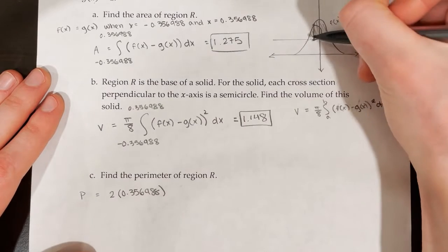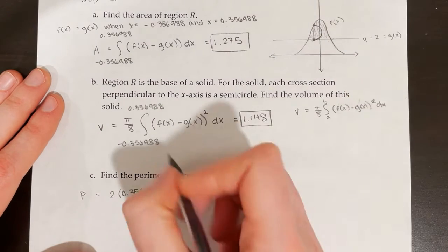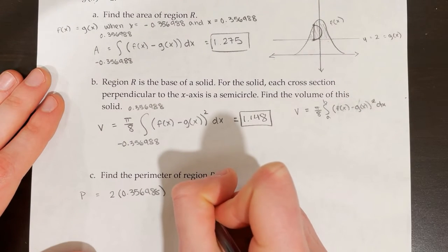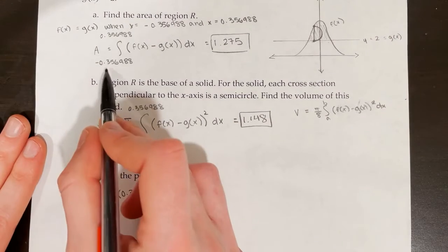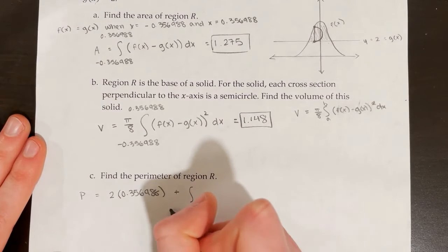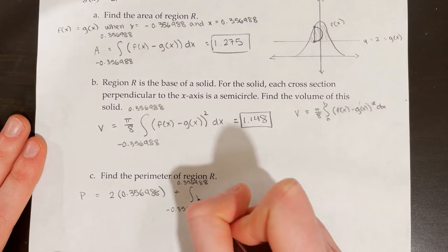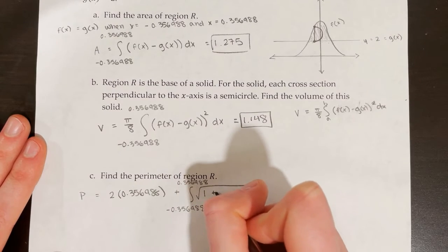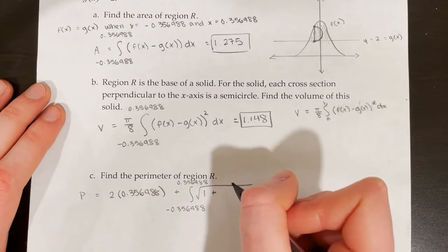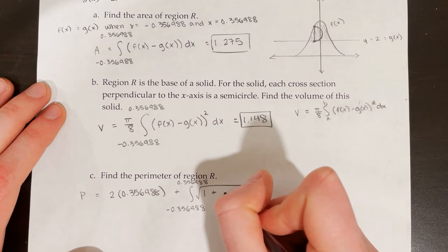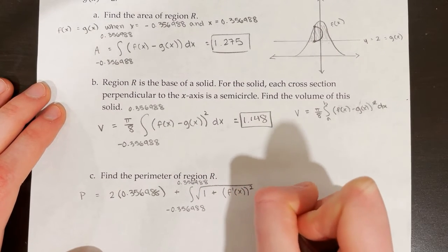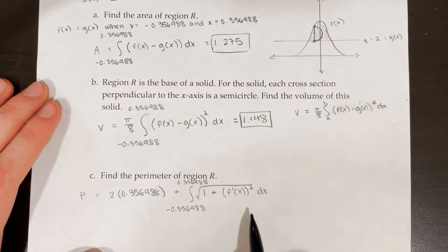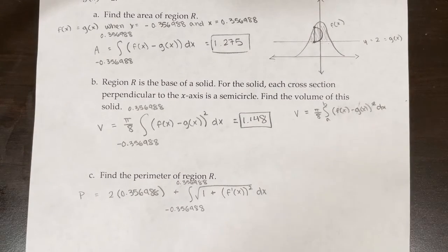And then we also need to use this arc length here. So we'll say plus, and then this is where we do our arc length integral. The integral from our low x value to our high x value of the square root of 1 plus f prime of x squared dx. For now, I'm just going to write it as f prime of x squared dx, and when I stick it in the calculator, I can use the derivative function inside there.